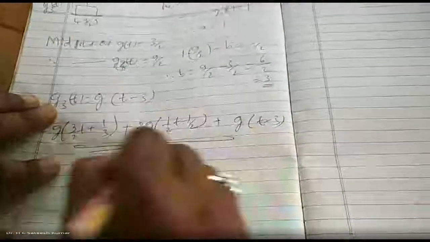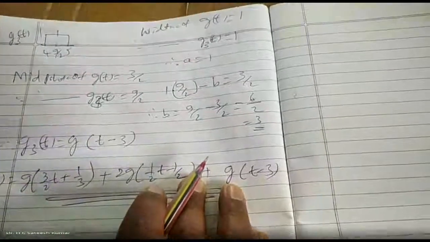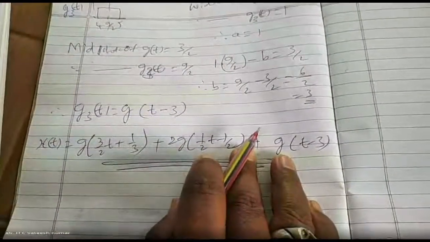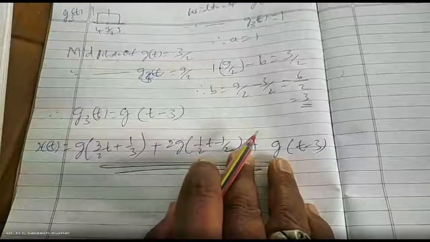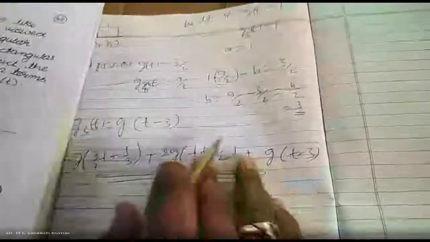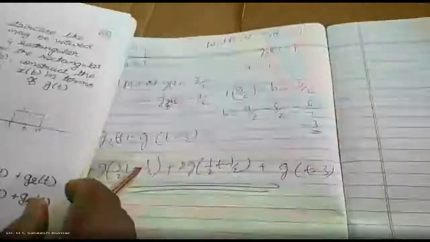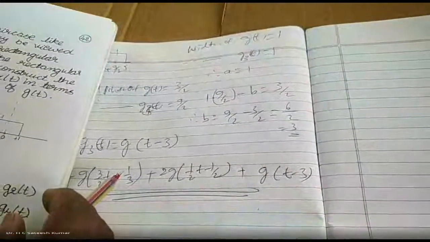So that's how we should do it. We can represent one signal in terms of other signals. You practice this problem, otherwise it is very difficult to do. Otherwise, go through my notes, where I also did a different variety of problems. Okay, I'll continue in the next class.